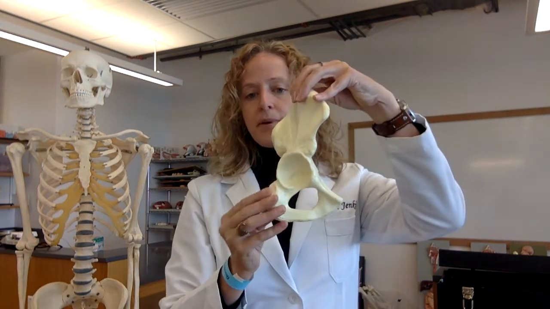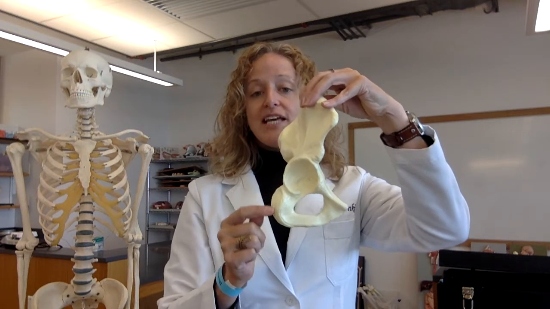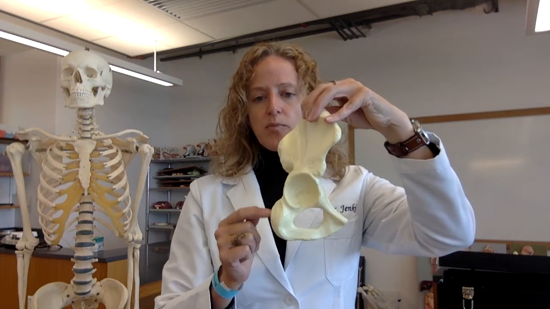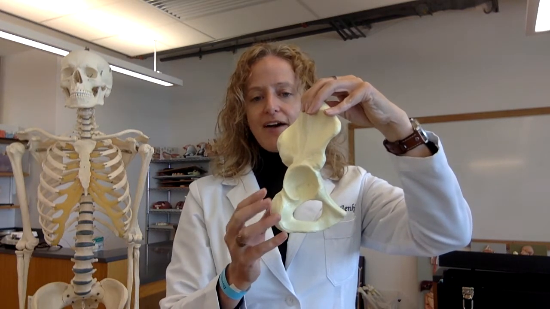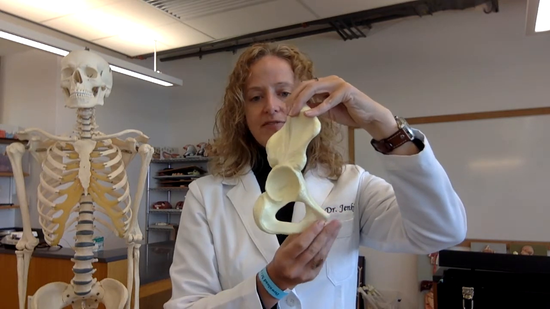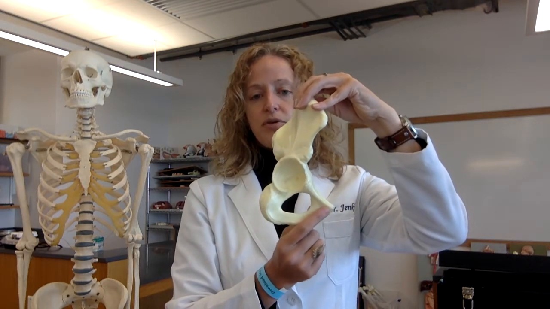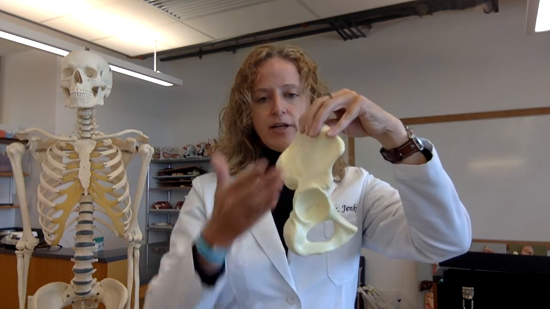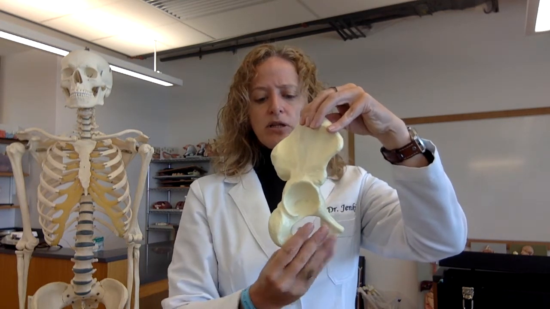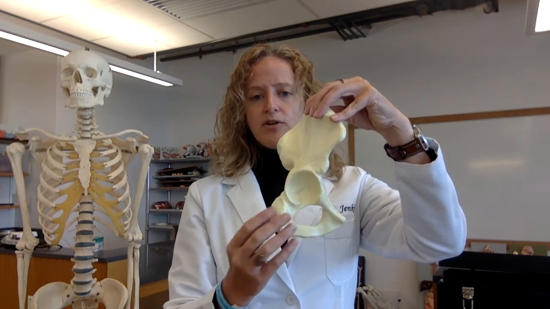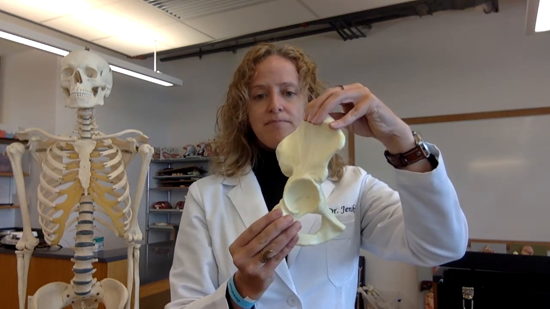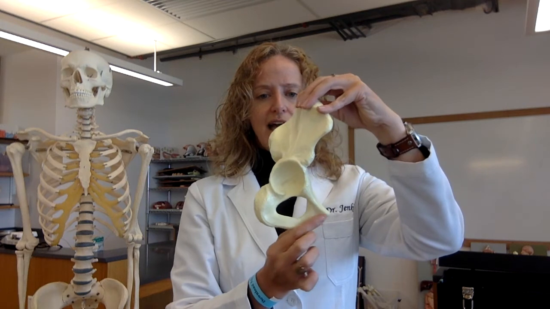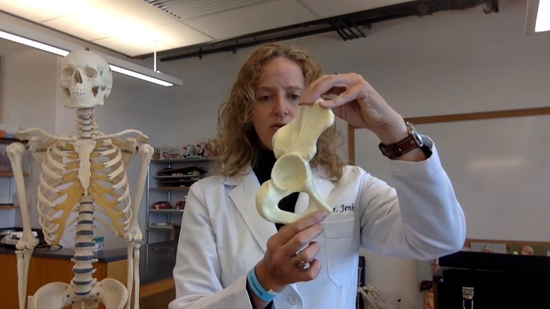The more bumpy, irregular half is called the ischium. And then the flatter front one is called the pubis, or pubic bone. So ilium is up top. Down below, the more bumpy, irregular part is the back, the ischium. The smoother, flatter part is the pubis, the front.